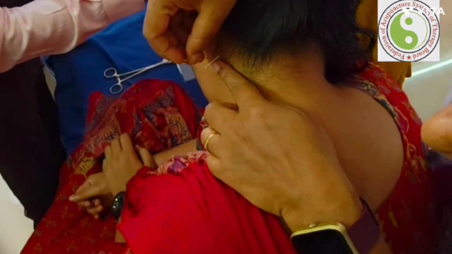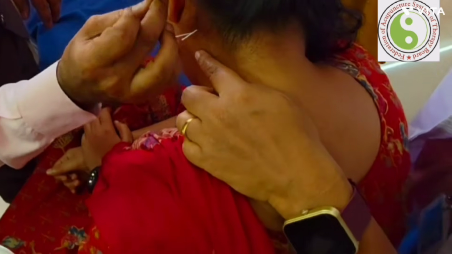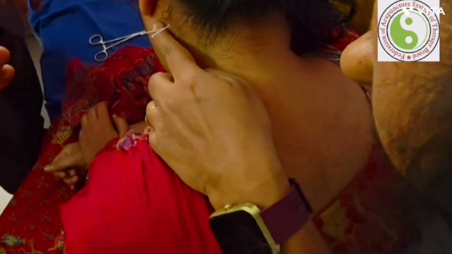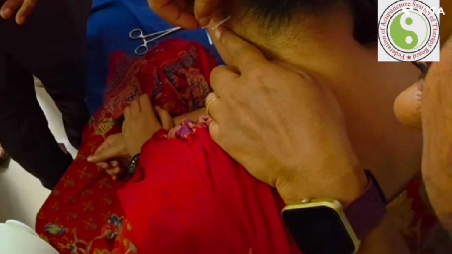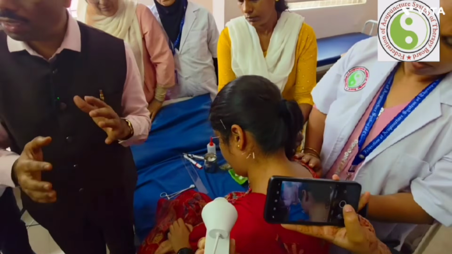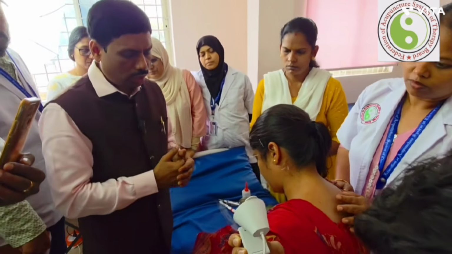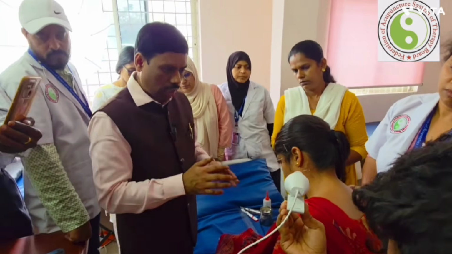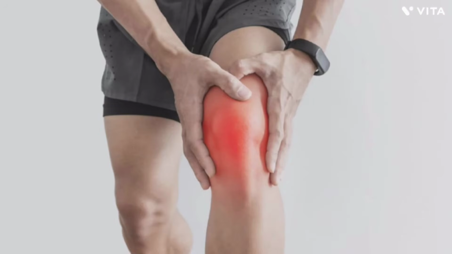This is for lateral knee pain, this is anterior knee pain, and this is medial side knee pain. There are 3 types of knee pain, and all 3 types can be treated. Each is 1 centimeter away from the other point, and this will be really helpful to treat knee pain. This is also known as the G spot.